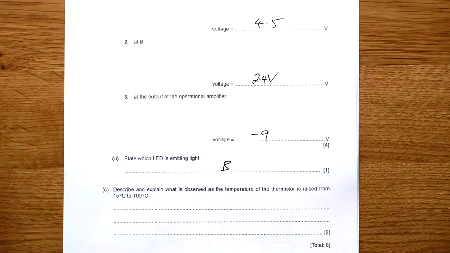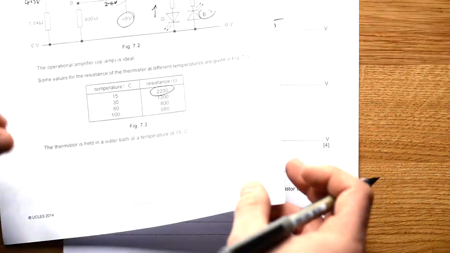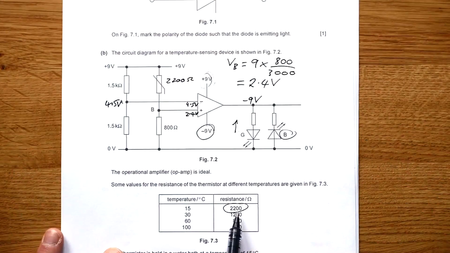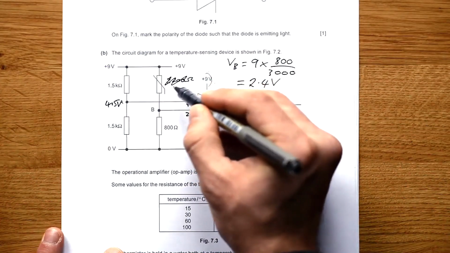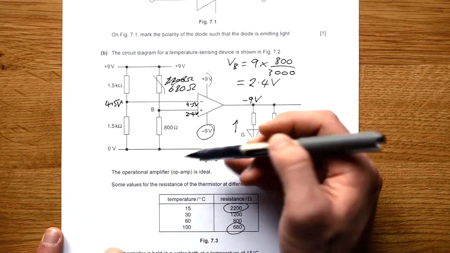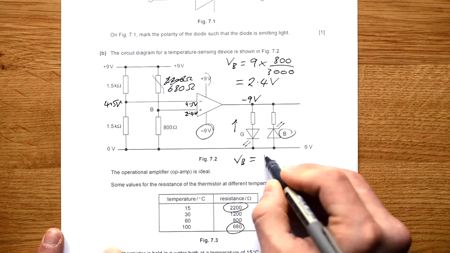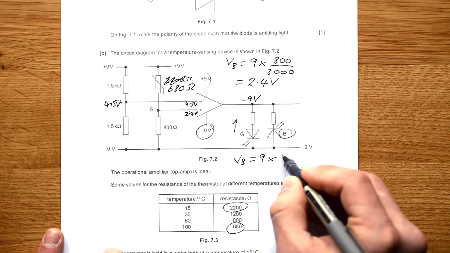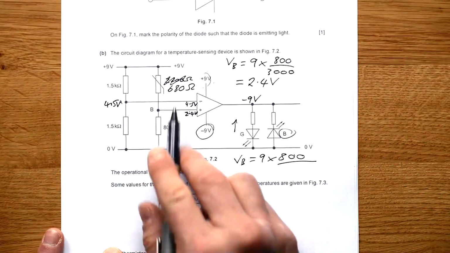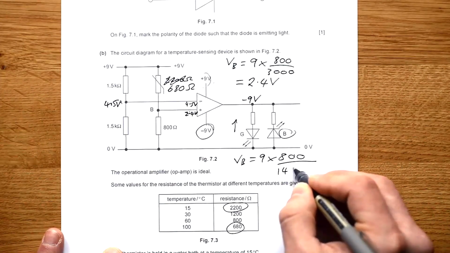Describe and explain what is observed as the temperature of the thermistor is raised from 15 degrees to 100 degrees. So we can see that as the temperature increases to 100 degrees, we end up with a resistance of 680 ohms. That means that this resistor is going to have more than 4.5 volts. Let's calculate it real quick, why not? It's going to be 9 times 800 divided by a different total resistance now. Overall, that's going to be 1480.